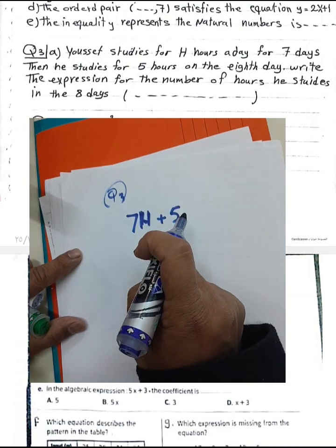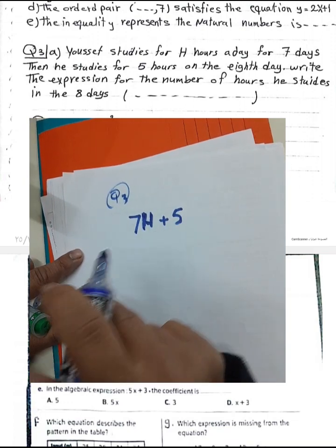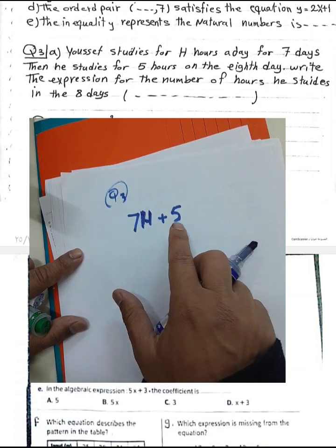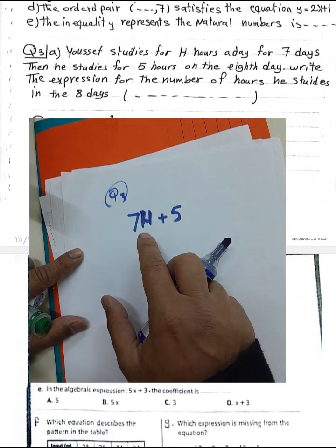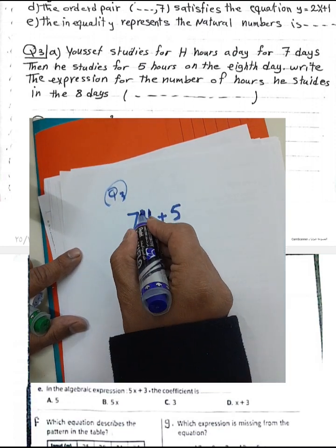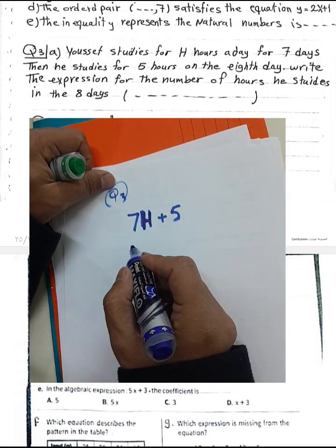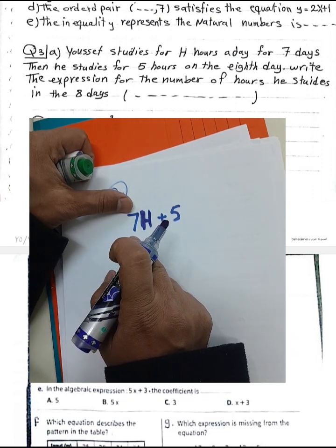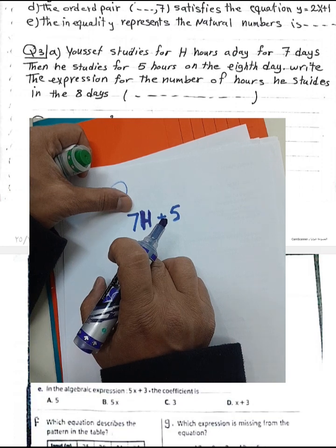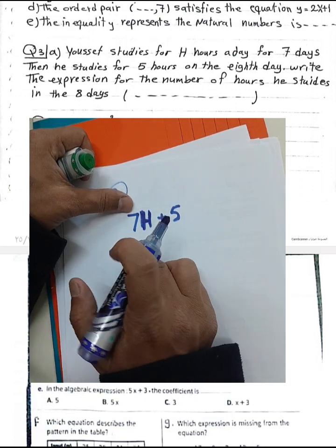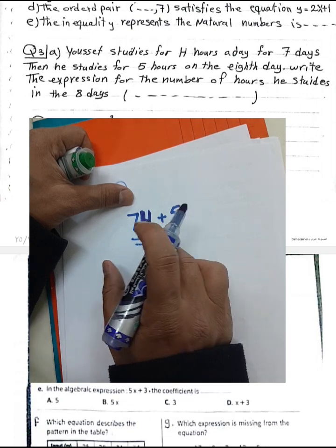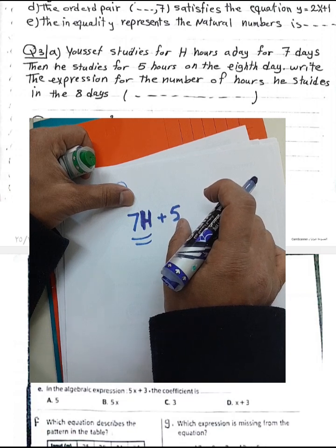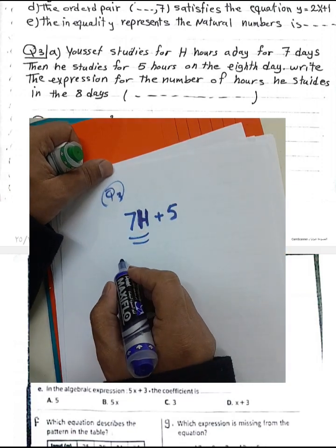Understood? The result will be 7h plus 5, because he studied h hours each day for 7 days, and on the 8th day he studied 5 hours. Yusuf studied h hours each day for 7 days, but on the 8th day he studied 5 hours. So the total will be 7h plus 5. Okay, that was question number 3.